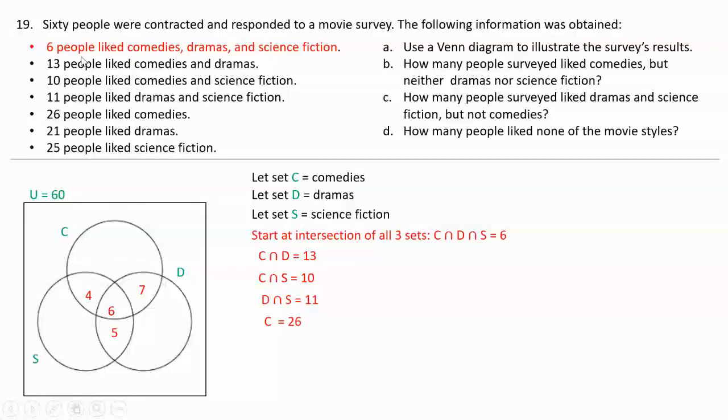Now they're saying that set C has 26 people that responded to the movie survey. So all this must equal 26. This whole set C. We got 4, we got 6, we got 7, right? That's equal to 17. So then 9 must be here on this region here, because all this must equal 26. In a similar fashion, D, which is dramas, is 21. So all this region must equal 21. I already got 11 plus 7 will give us 18, so this will give us 3 in the outside.